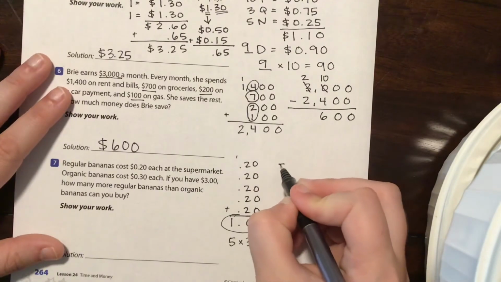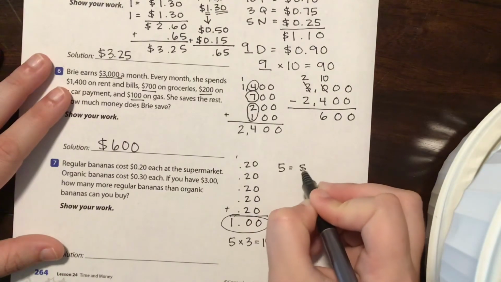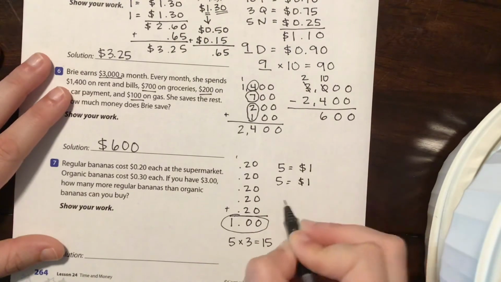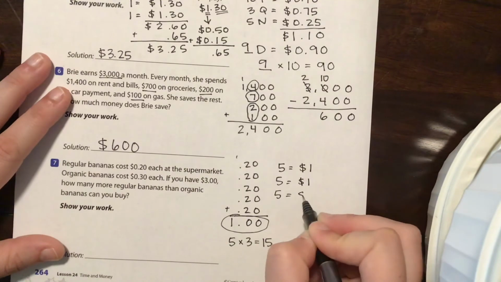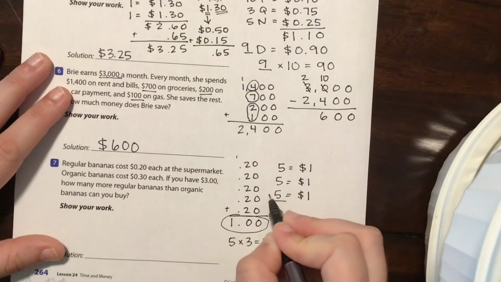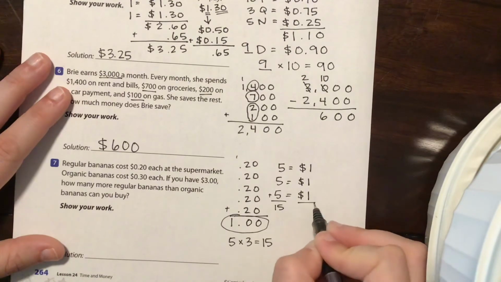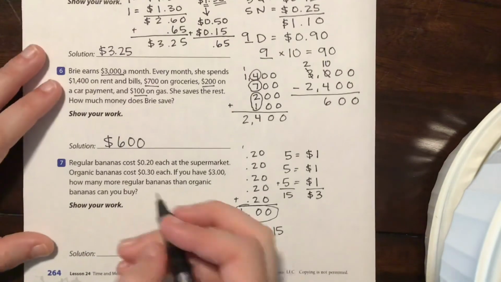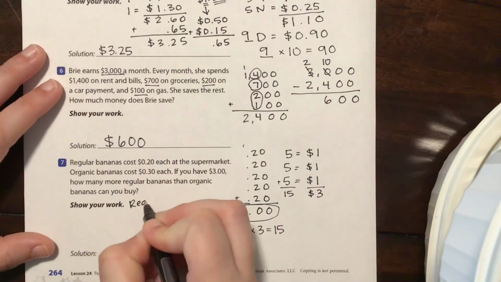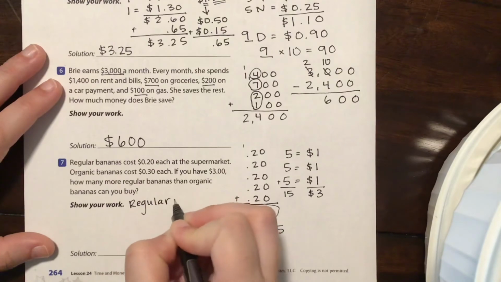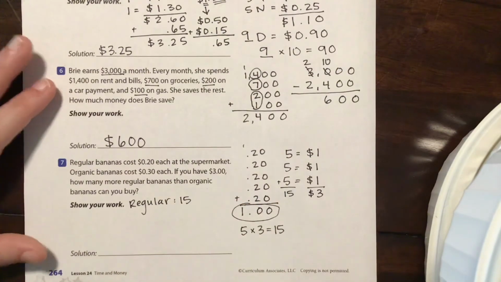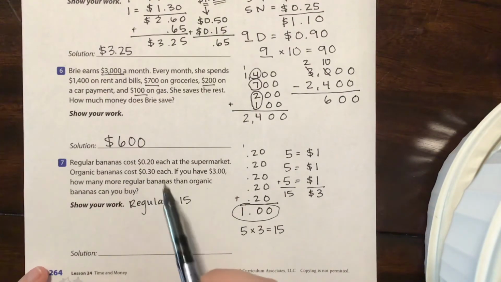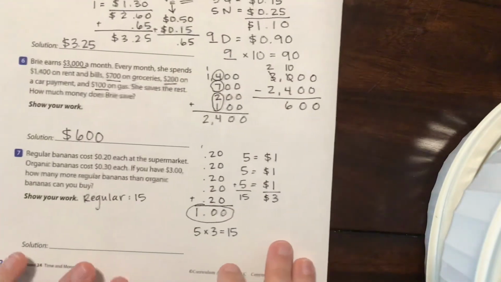So let's just look at it this way. 5 bananas equals $1, 5 bananas equals $1, and 5 bananas equals $1. So you've got a total of 15 bananas and you've spent $3. So for regular bananas, we would be able to purchase 15 with our $3. Now for our organic bananas, they are 30 cents each.